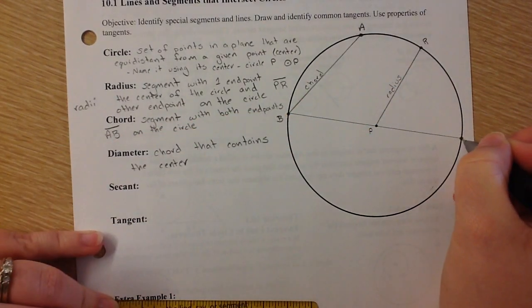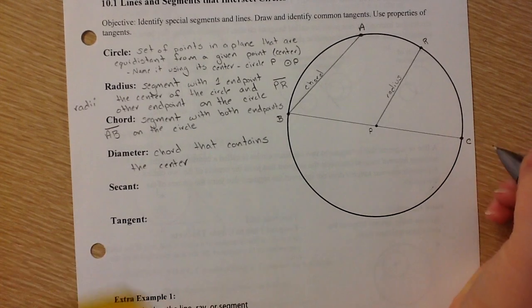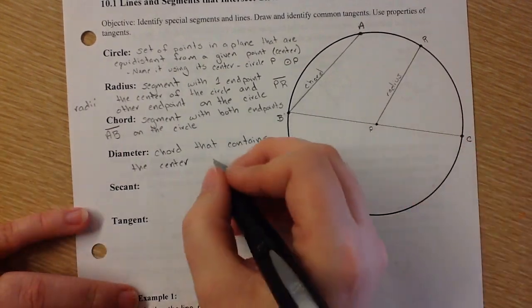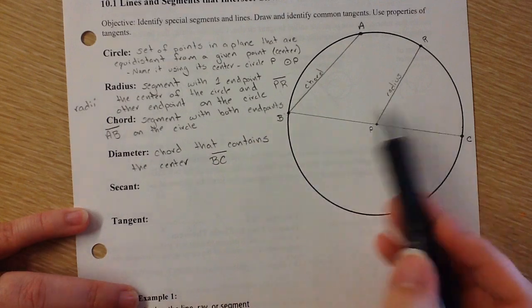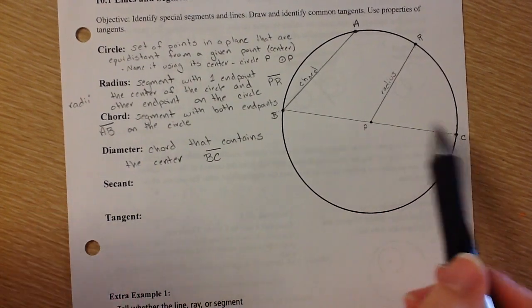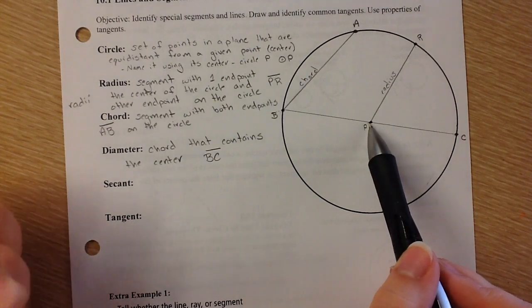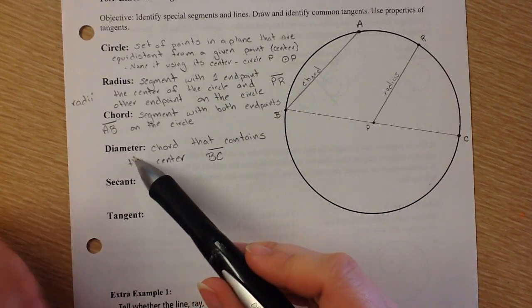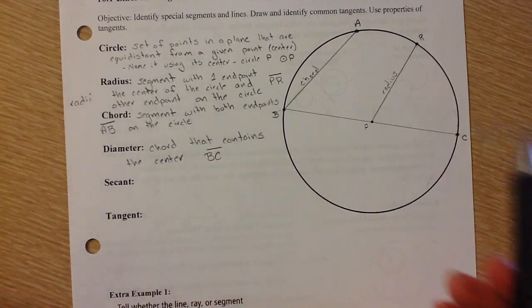Let's call this point C. Then segment BC is a chord because both endpoints are on the circle, but it's also a diameter because it contains the center. So a diameter is a special type of chord.